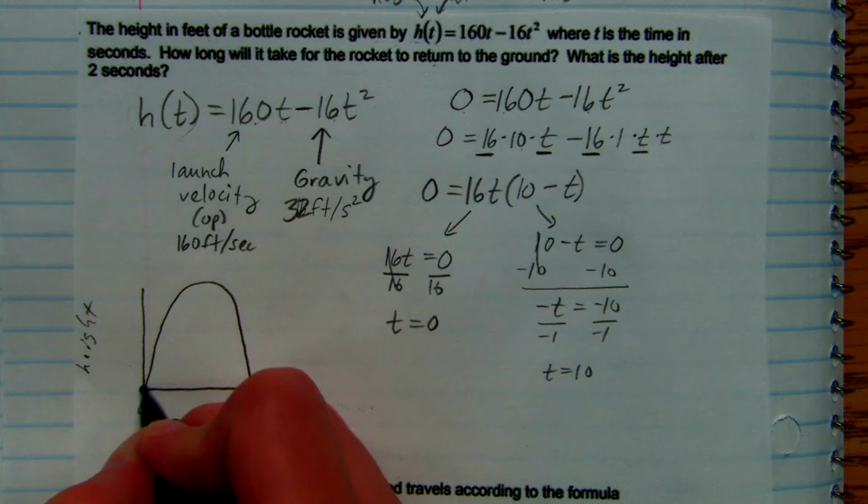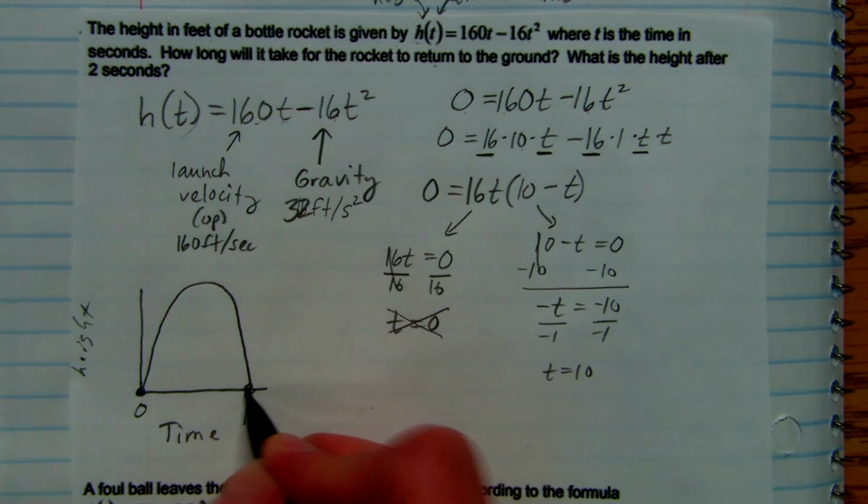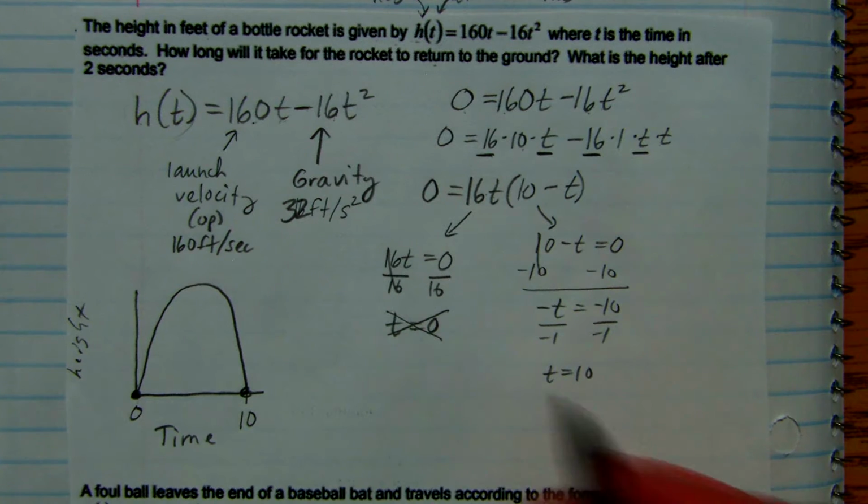So what they're telling us is it started on the ground at 0, so that's not the one we want. And then it's on the ground again at 10, that's the one I want, so 10 seconds.